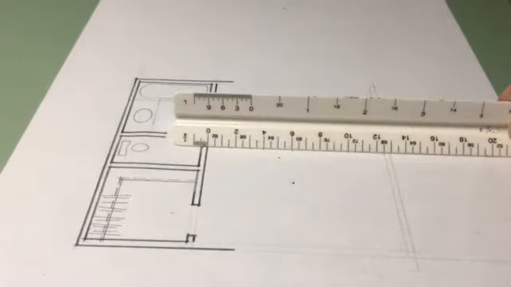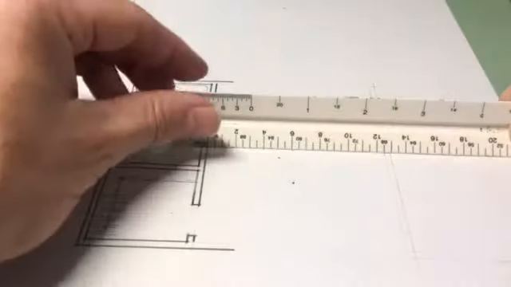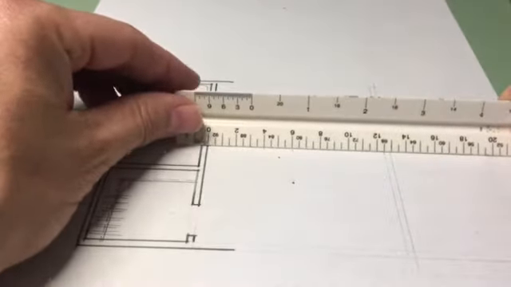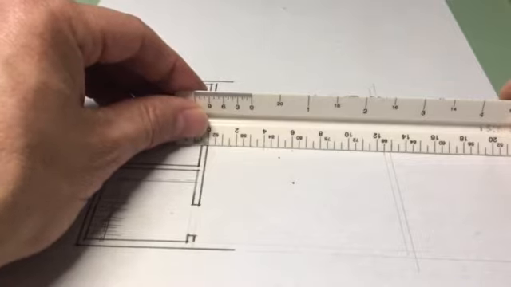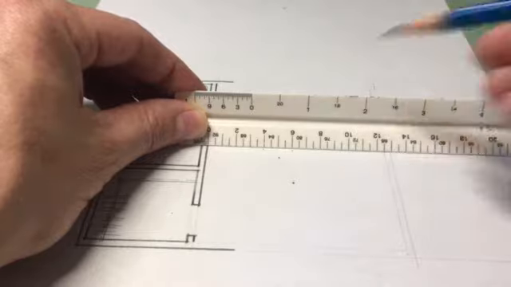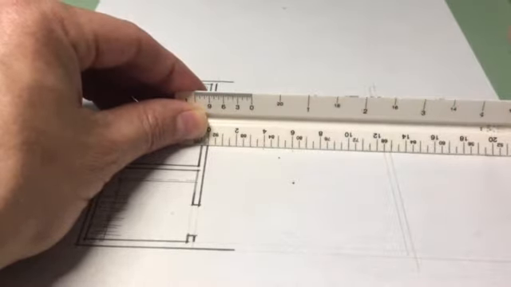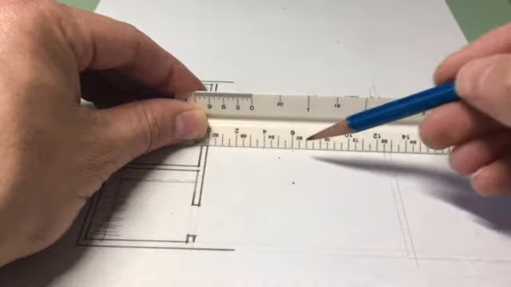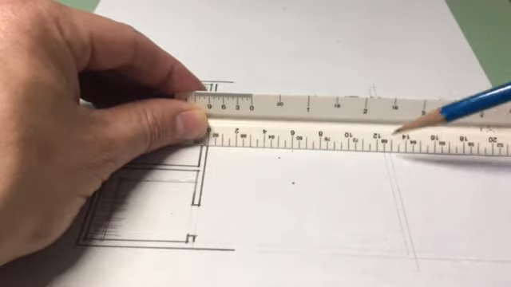Now at the end of my bed, I want to do a little bench to sit on, so you can take off your shoes and not have to sit on the edge of the bed. So I'm going to leave 2 feet for that. All right, so I make a little mark there at 2 feet. And then a queen size bed is about 6 feet 6 inches long.